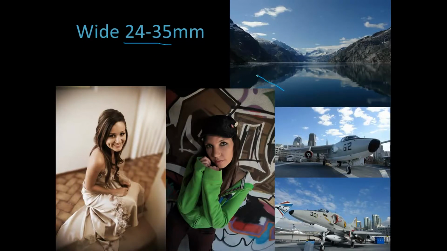Again, it brings more of the image in. So if you have a person in a photo, you would have more of the background even with a wide angle lens than if you had a normal lens. So if you had the person the same size in the photo with a normal lens or a telephoto lens, you'd see less of the mountains than you would with a wide angle lens.